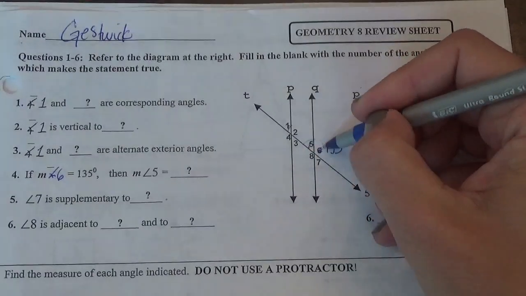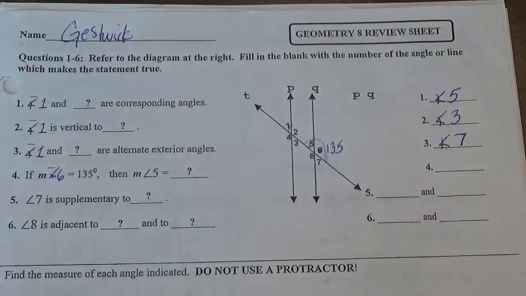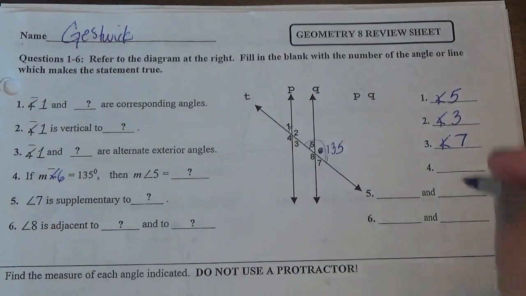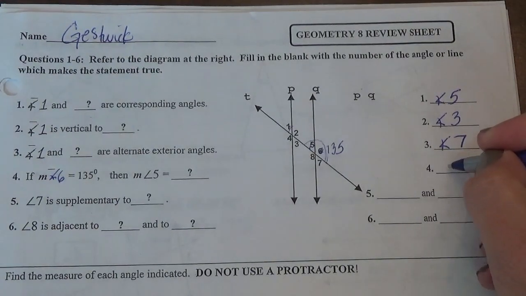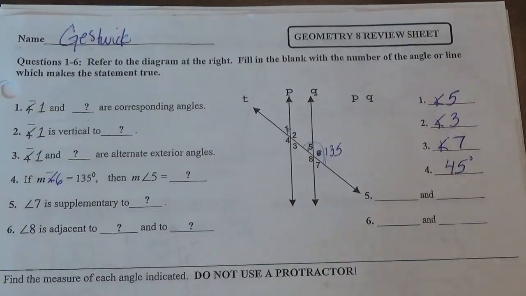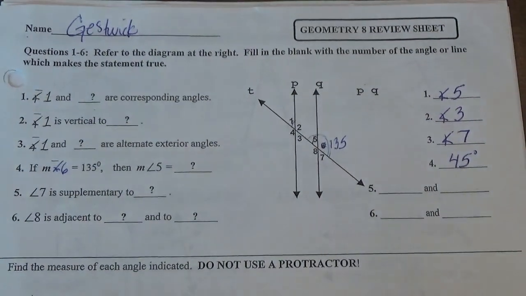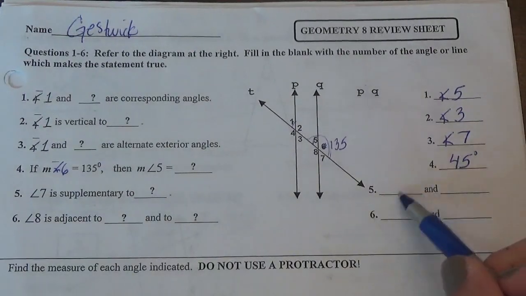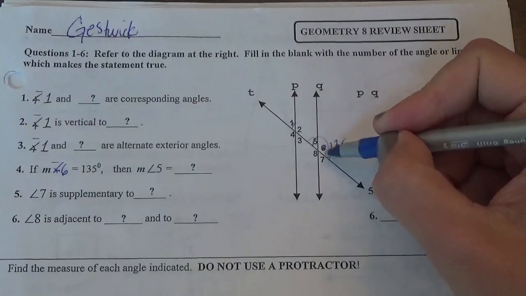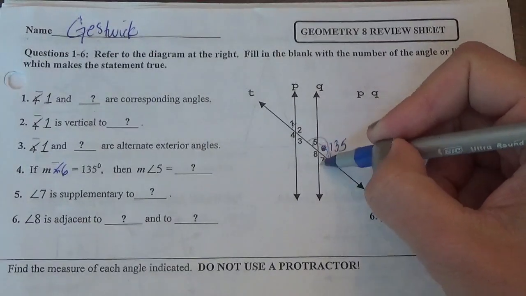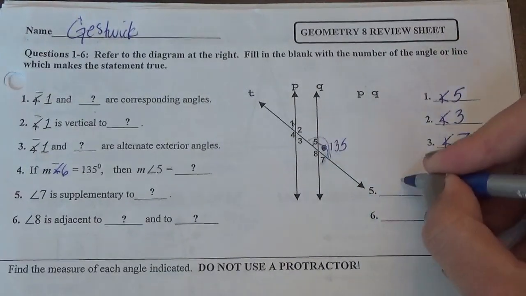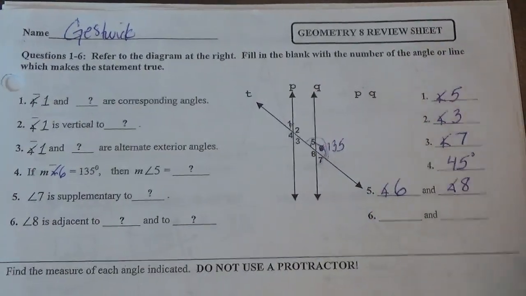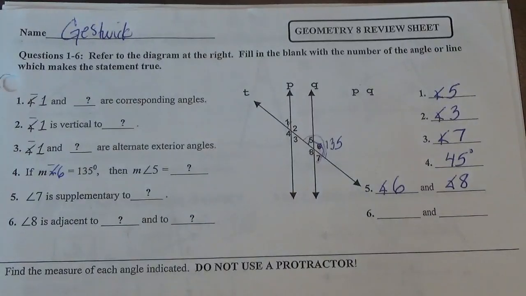All right, so hopefully you can tell these two together make a 180. So if I do 180 minus the 135, I'm down to 45 degrees. Number 5, angle 7 is supplementary to, and they want two different angles. So supplementary means 180 next to each other, so it's supplementary to 6 and 8. 6 and 8 for that one.